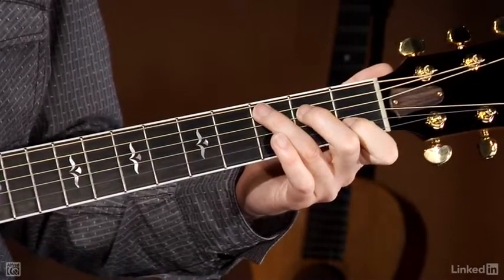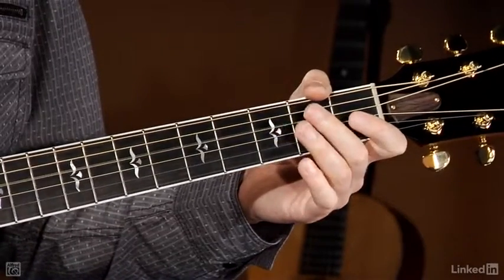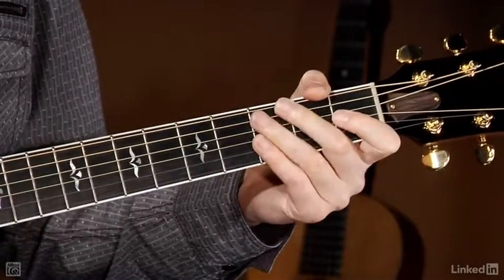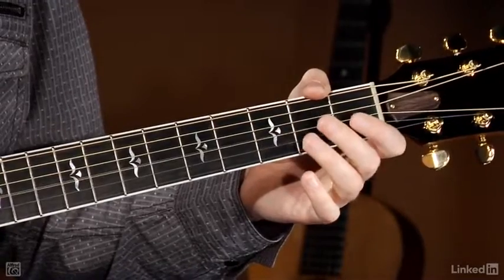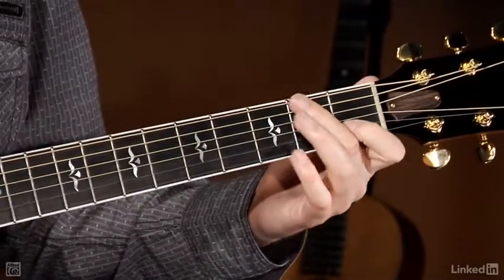First of all, we'll play it in C. And for C, C major, there are no sharps or flats. It's all natural notes. So let's just play a C major scale up. It goes C, D, E, F, G, A, B, C.